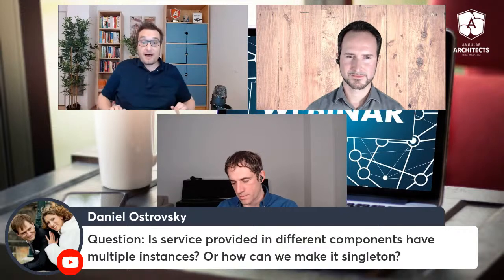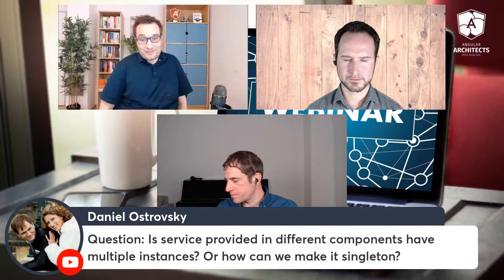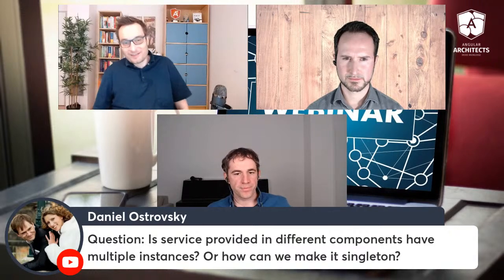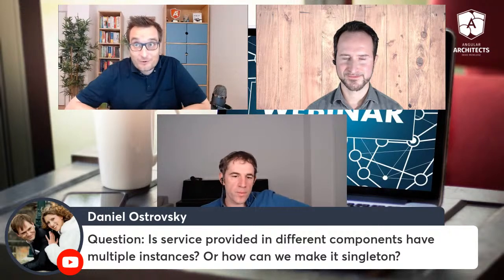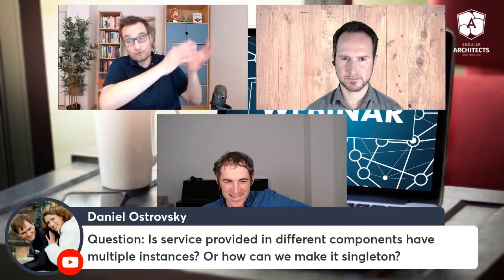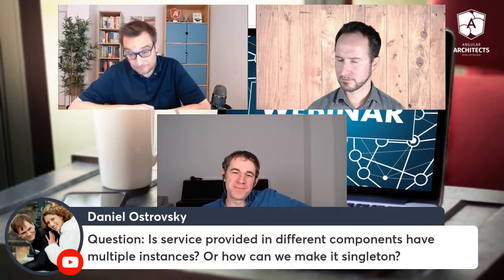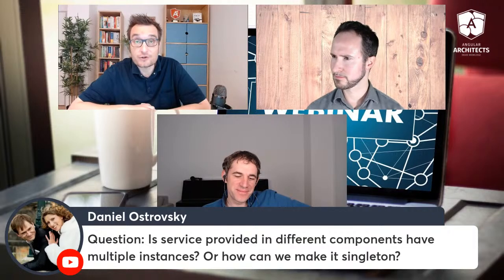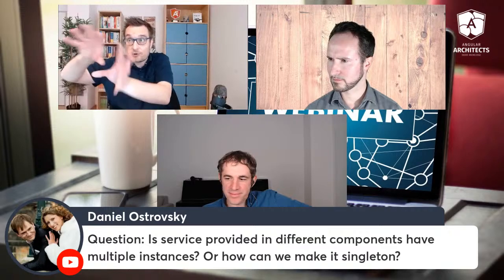Yeah, if you provide a service in different components, then you will get multiple instances. So it's not a singleton anymore, then it will be a twingleton or a tripleton or a quadrupleton. If you want to have just a singleton, then provide it for root scope. Provide it in root or when bootstrapping the application. Or even within your router configuration, but then it's only a singleton within the scope of the lazy portion of your application.